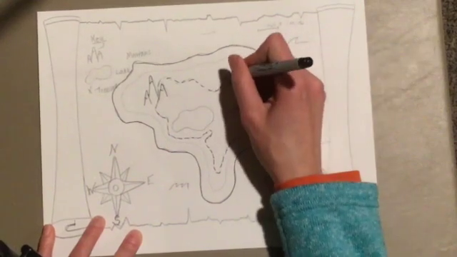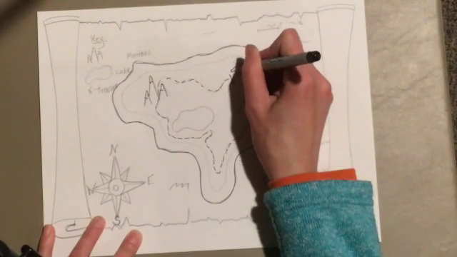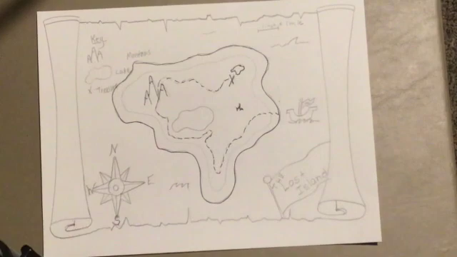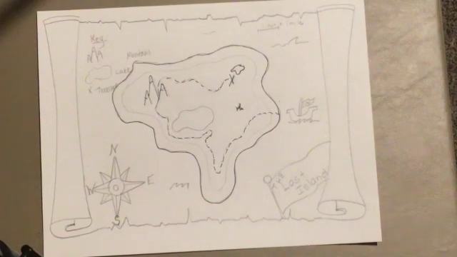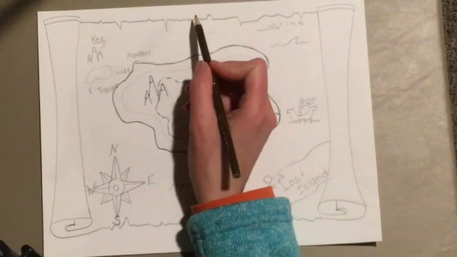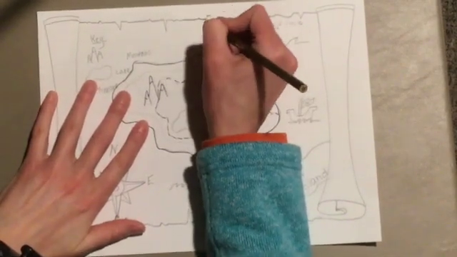Now, we are going to add our color using colored pencil. And we're going to pretend right now that I'm completely done outlining, completely finished with the erasing. And what I'm going to do is show you just kind of a cool little thing with the colored pencil to make it look like this is an old map.